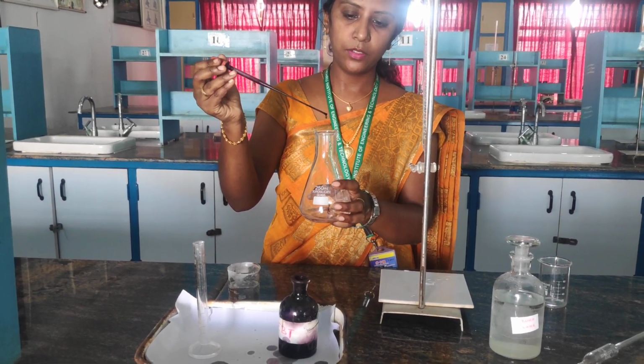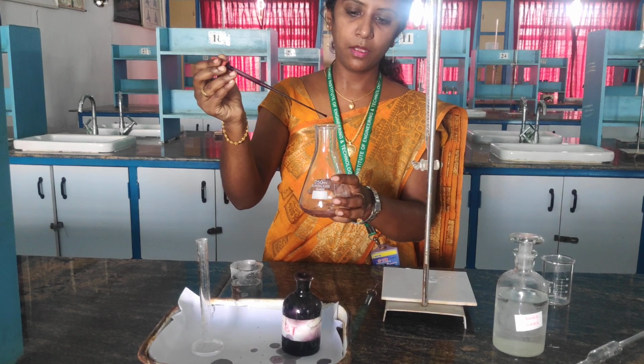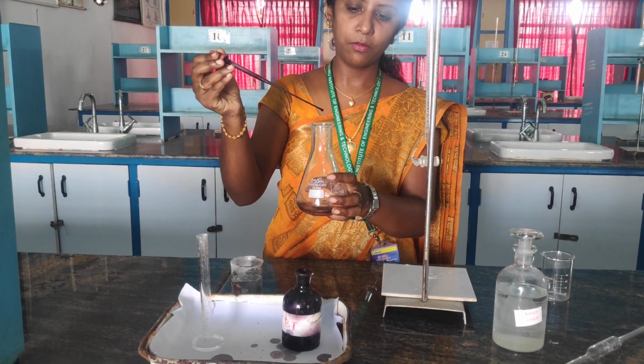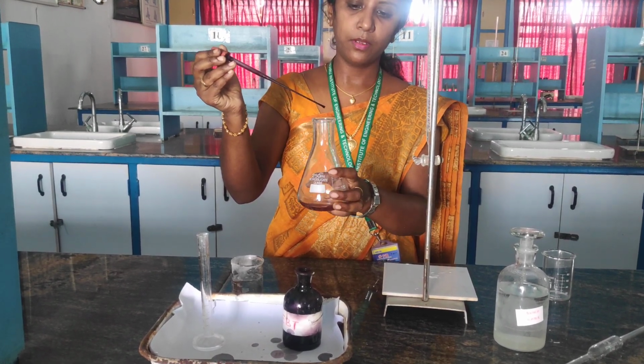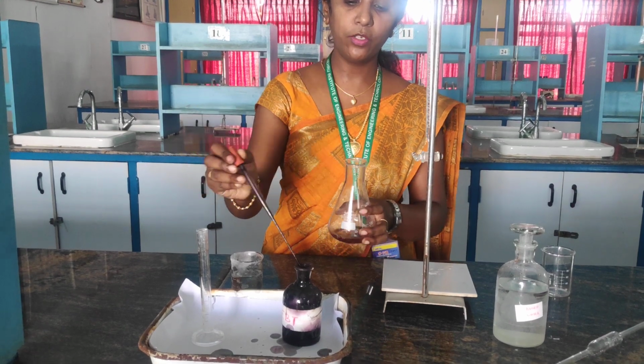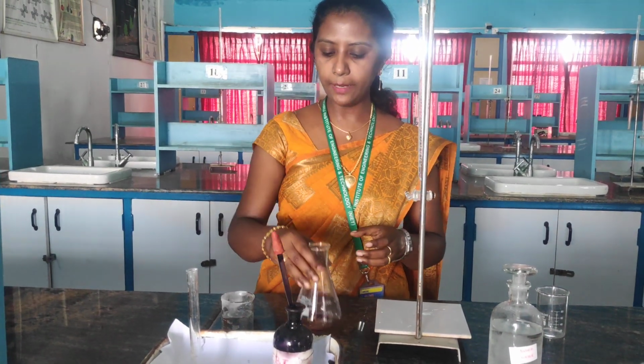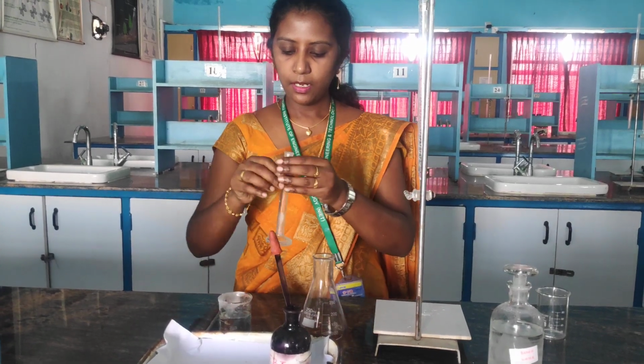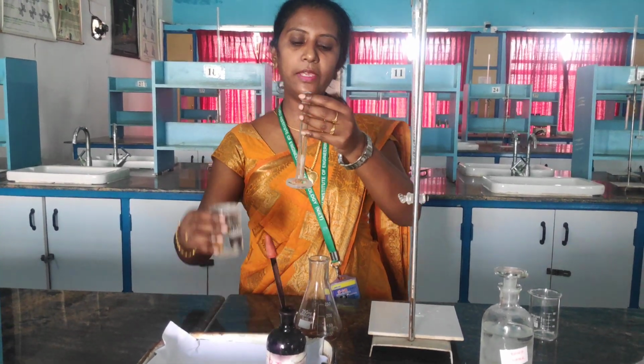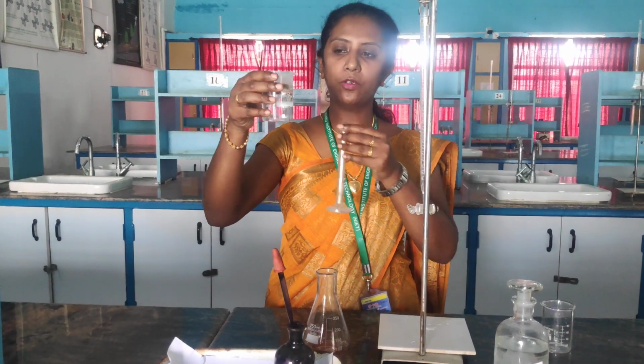1, 2, 3, 4, 5, 6. So I have added 6 drops of EBT. To this, I am going to add 5 ml of ammonia buffer solution.